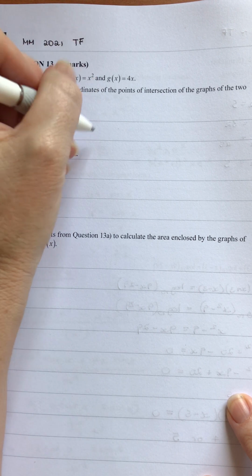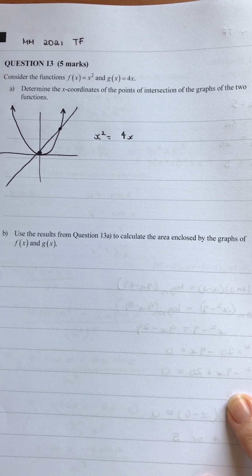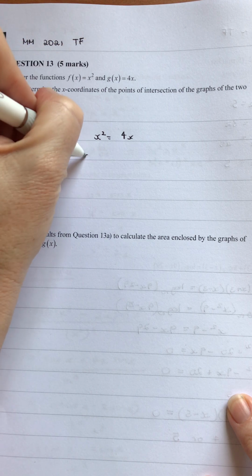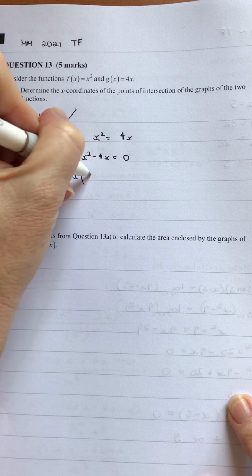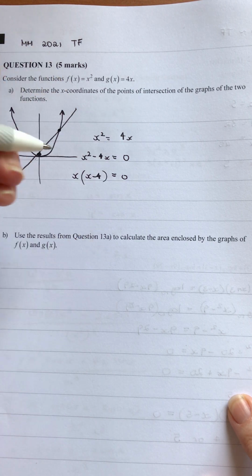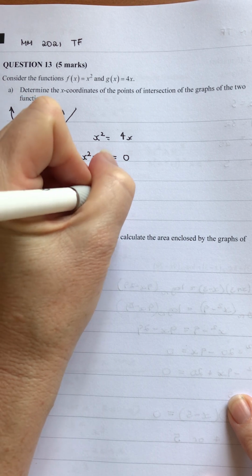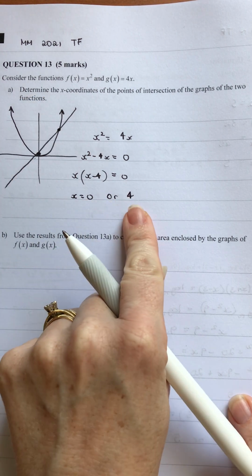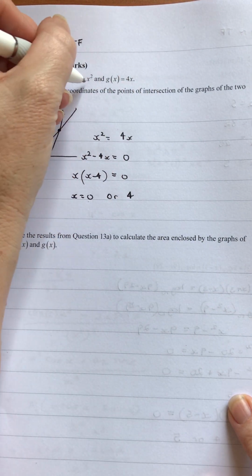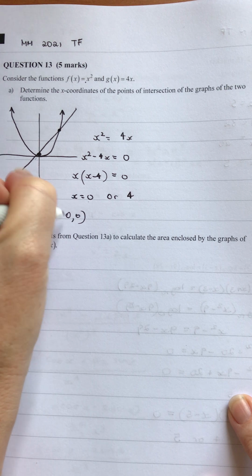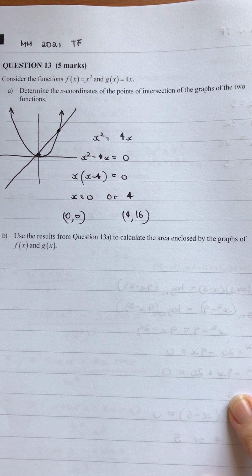To be able to solve that, we want to make x squared equal to 4x and solve when they are equal to each other. So taking that 4x over to the other side to be with the x squared, we would then factorize and write x times x minus 4 equals 0, and that's where we would use our null factor law and say x is equal to 0 or 4, and we already knew the 0. Then we would sub them back into either of those equations to find the y coordinate. So subbing in the 0, we would get 0, 0. Subbing in the 4, we would get 4, 16.